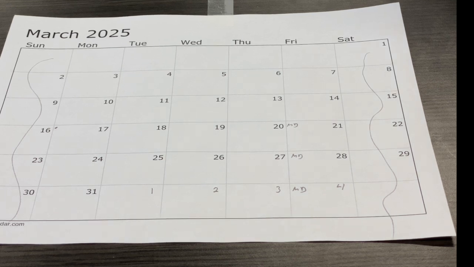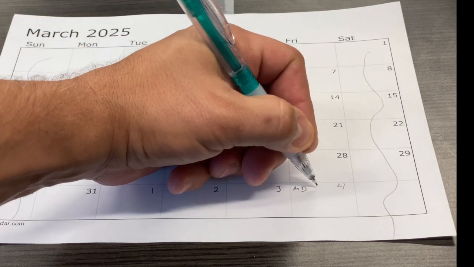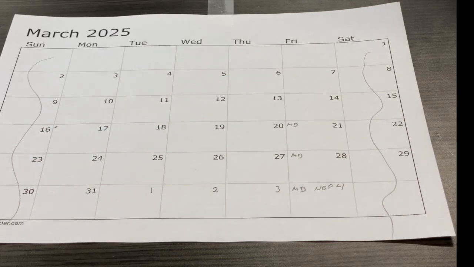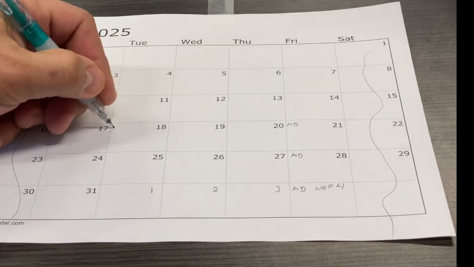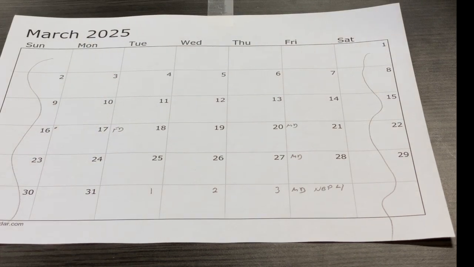Also, another thing is on the 4th, I'm going to put down NBP, no backpacks, just so I know that as well, because I want to make sure that's a day where students maybe are just on their Chromebooks or something of that sort. And then, what else is there? The 18th, fire drill. I want to make sure I have that down, because I've got to make accommodations for that. So those are some things.